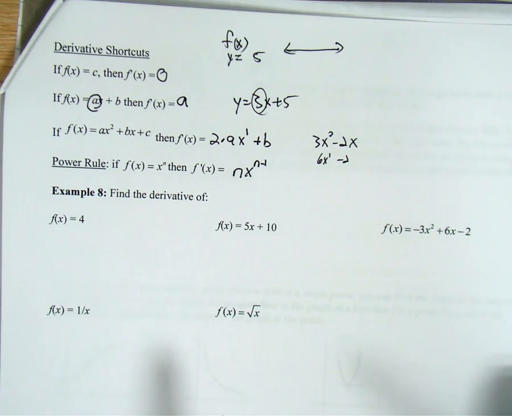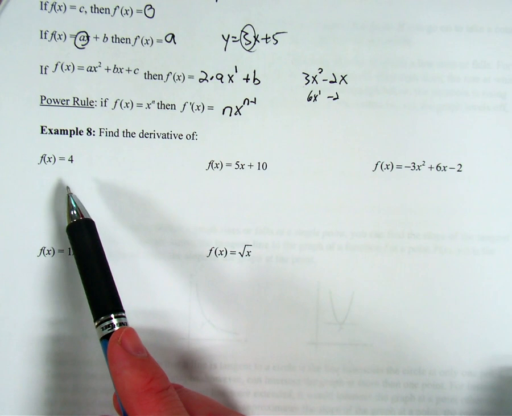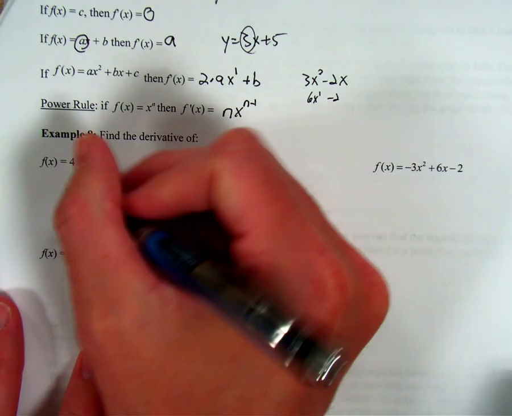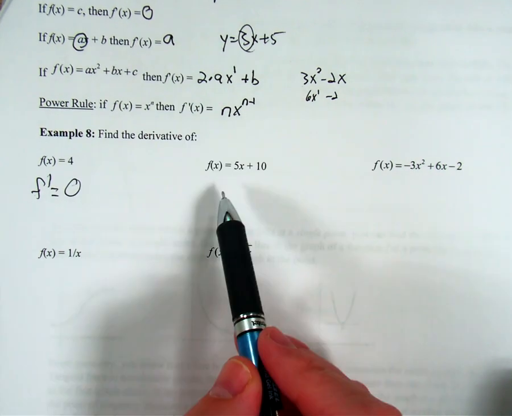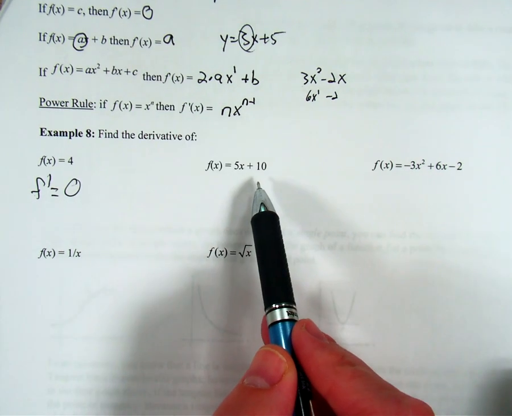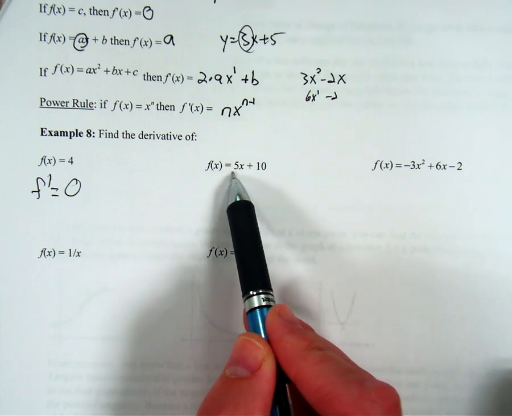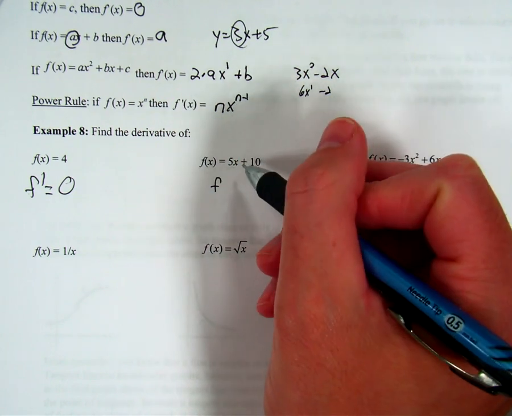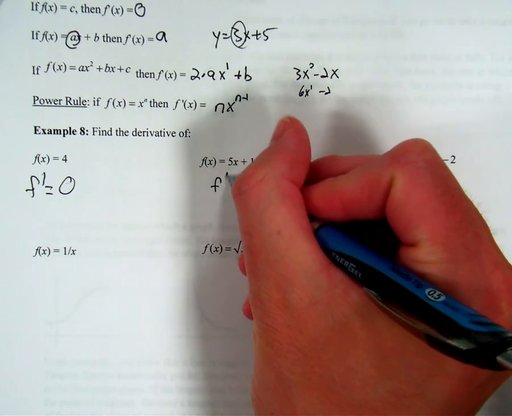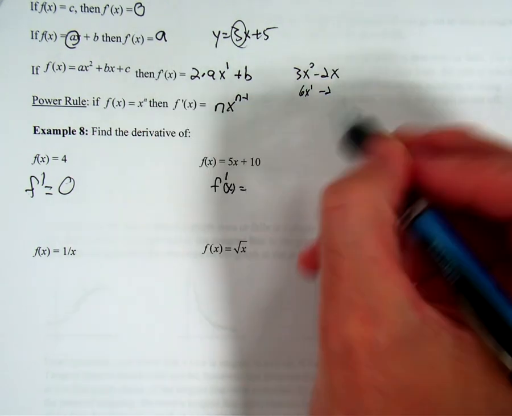Alright? Rapid fire. Ready, set, go. F of x equals 4. It's a flat line. The slope is 0. F of x equals 5x plus 10. It's a line with a slope of 5. So you could use previous knowledge of what slope means, or we could use these rules up here. It's going to be 5.